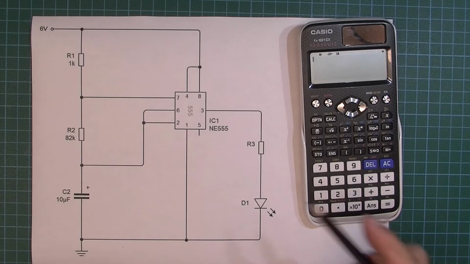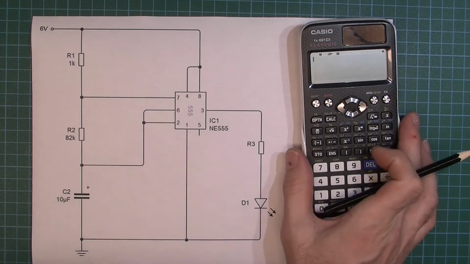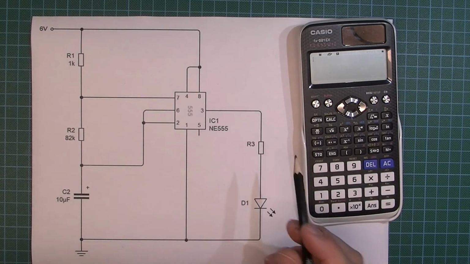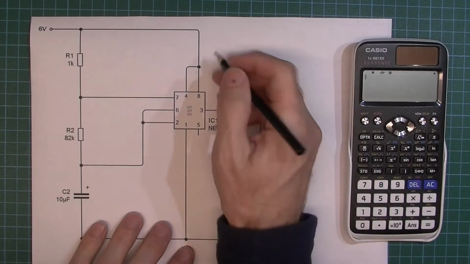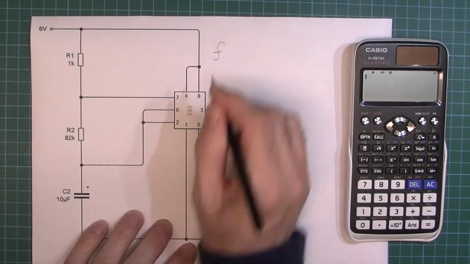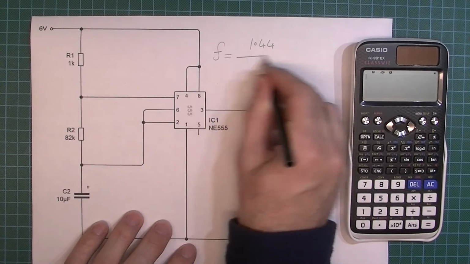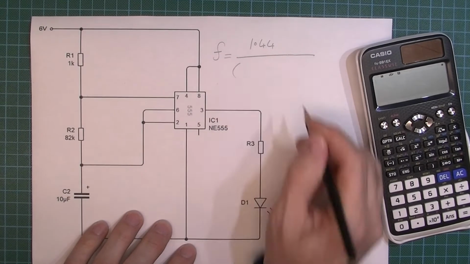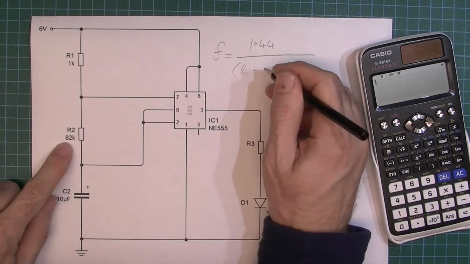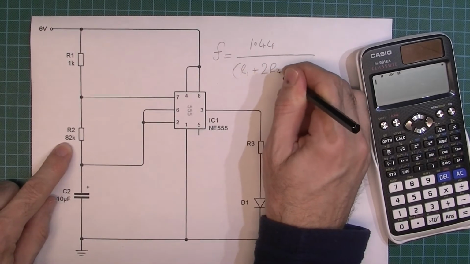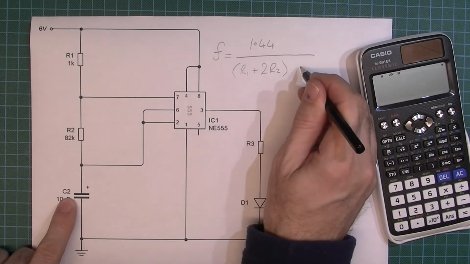Okay, this is going to be a quick video for my students, some of whom seem to have a few problems in using the calculator to calculate the frequency of this astable LED flashing circuit. So the formula that we're going to use is F, which is the frequency, equals 1.44 over, and then in brackets, R1 plus 2 lots of R2, close the brackets, and then multiply that times this capacitor value.